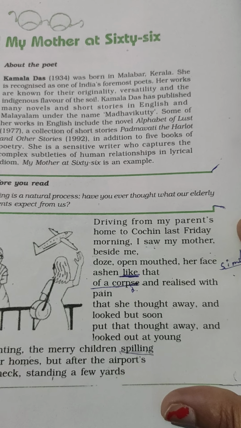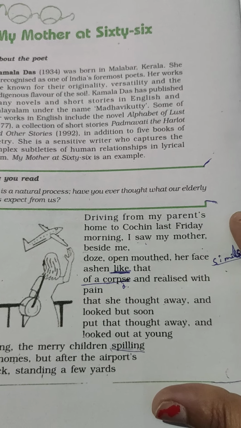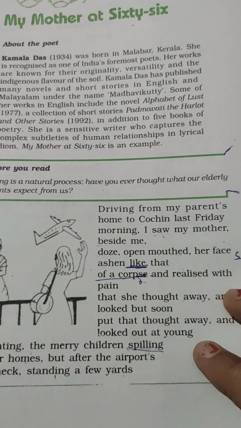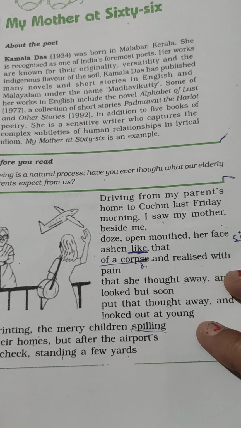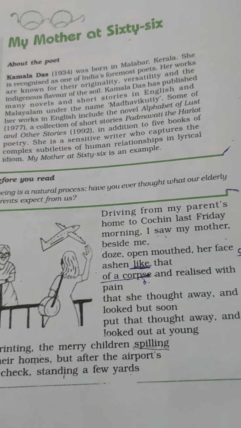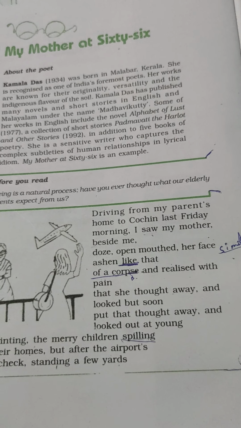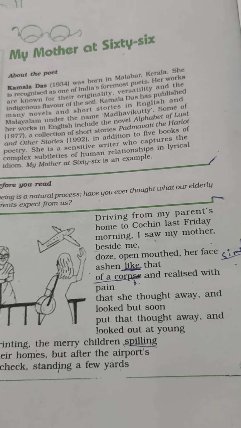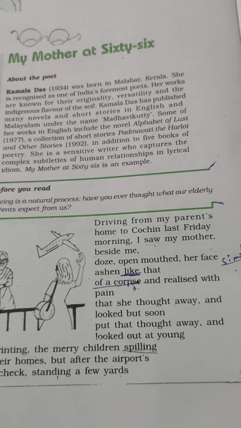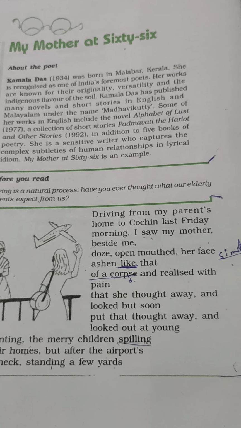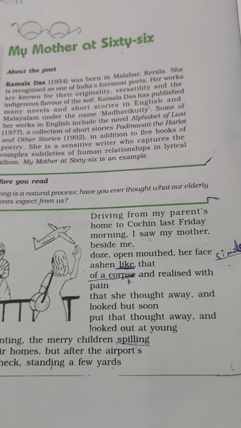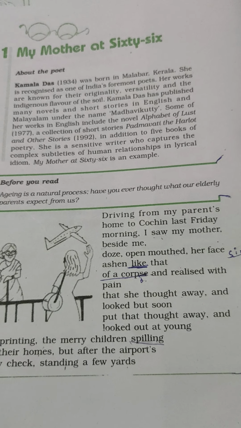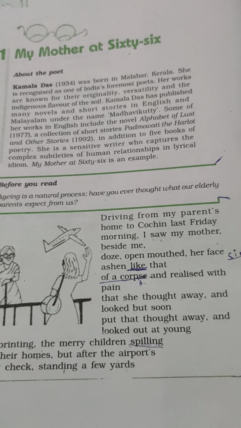This was a very sentimental poem about relationships, My Mother at 66, since this poem is an example of the aging process. Aging is a natural process, and have you ever thought about what our elderly parents expect from us? All parents expect that someday they will get aged. Everyone thinks that, because aging is a natural process.